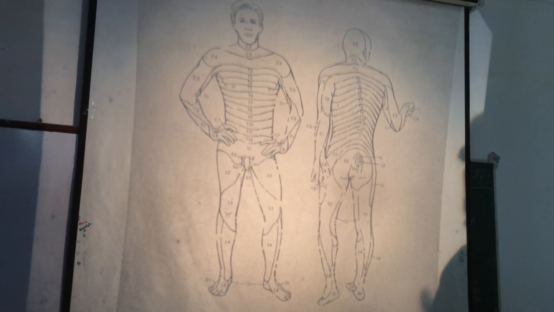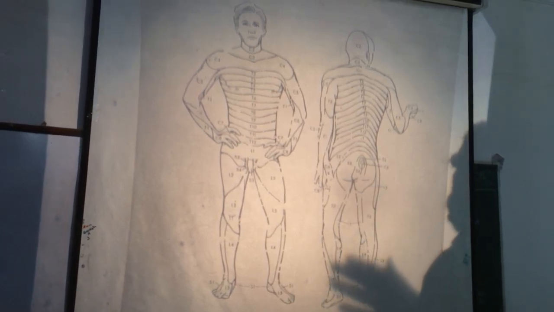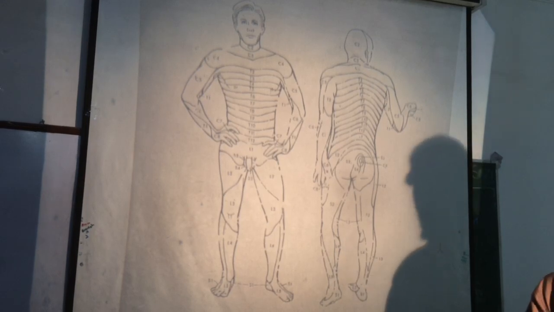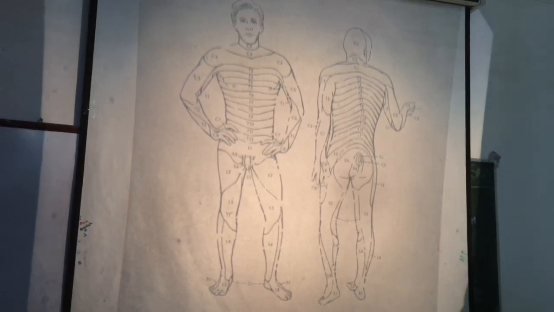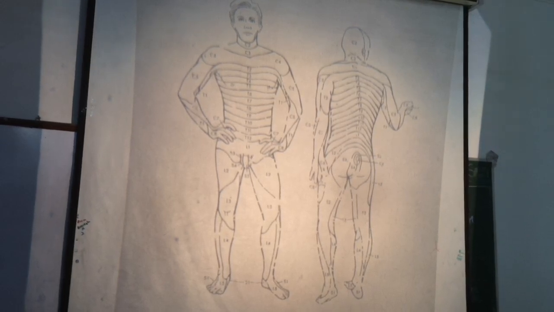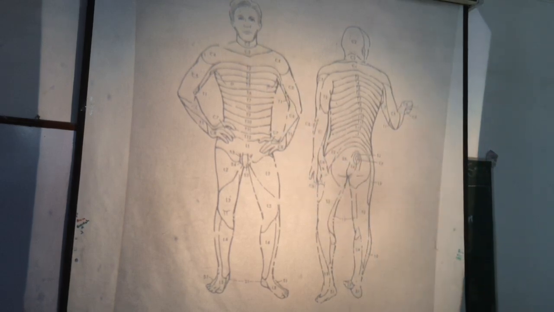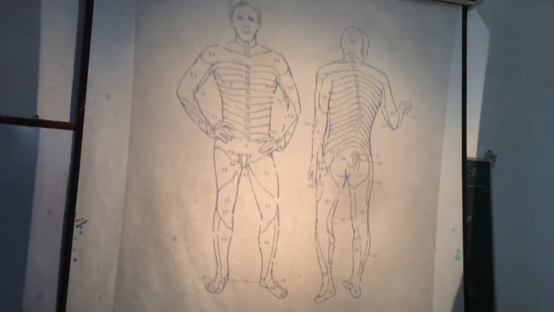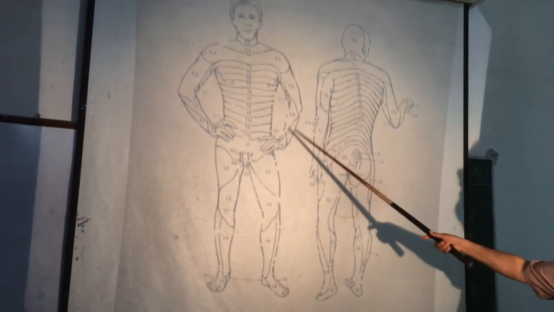Keep in mind there is also overlapping of the adjacent dermatomes. But the maps of these dermatomes are available. Like this, these are the maps of dermatomes.